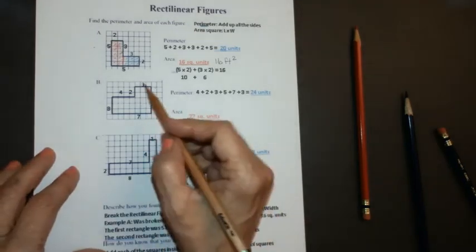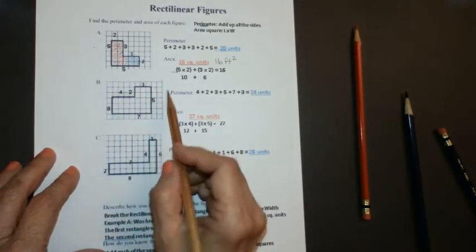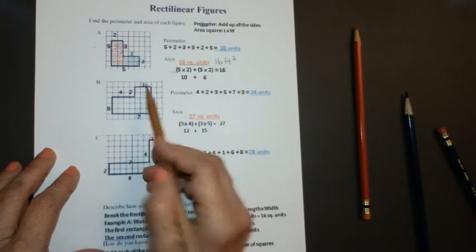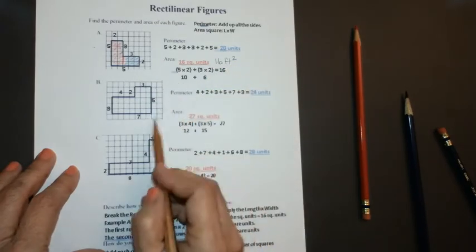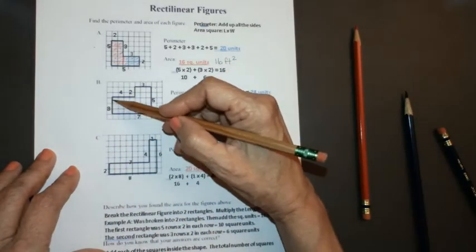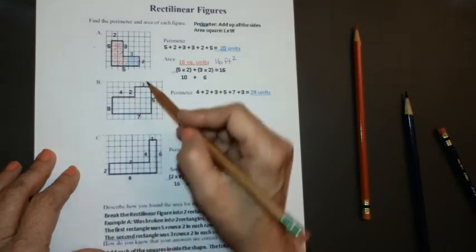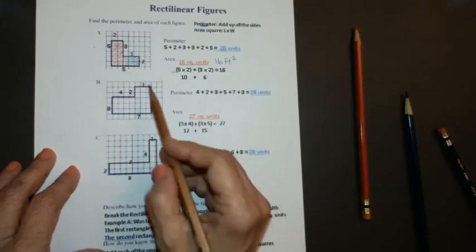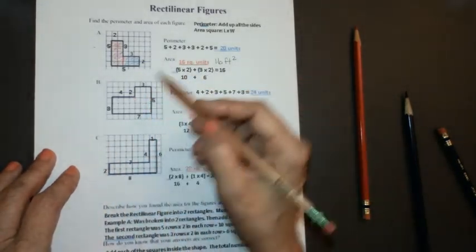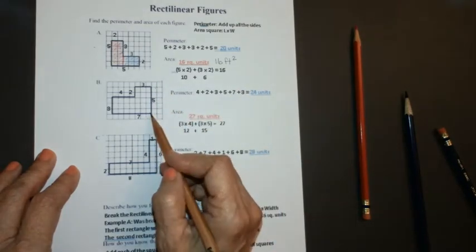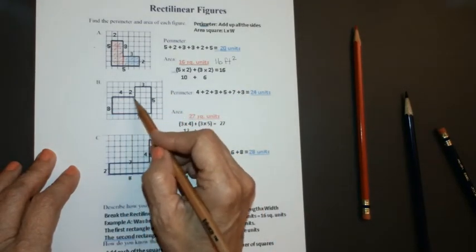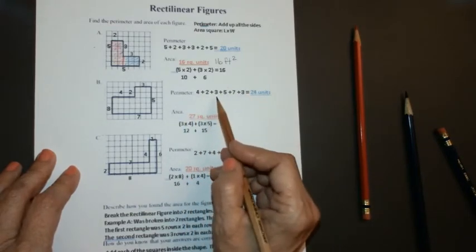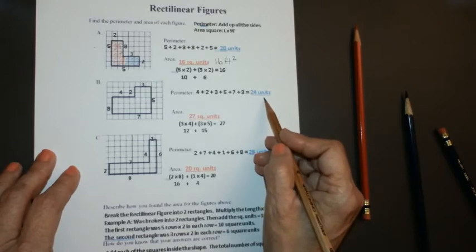B here, the sides are done for you already. But in order to do that, you count the squares, 1, 2, 3, and I'm just looking at the sides. Okay, there's 5 here. There's 7 here, 3 going up, 1, 2, 3, 4 here, and don't forget the sides that are under or on the side. Those are often forgotten and you need to be careful. So I would count the sides, 1, 2, 3, 4, 5, 6. Therefore I need to have 6 numbers. And when I add up those 6 numbers, I get 24 units.